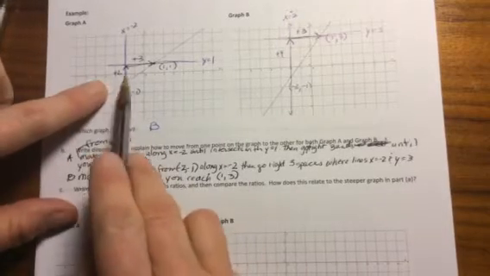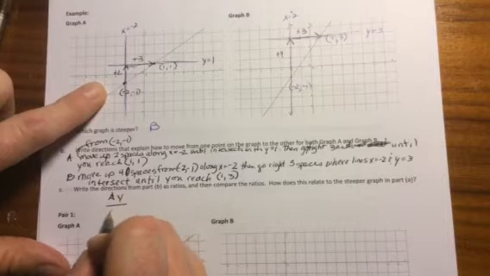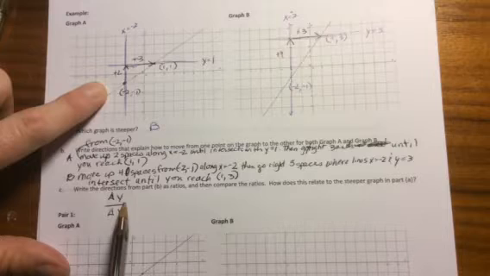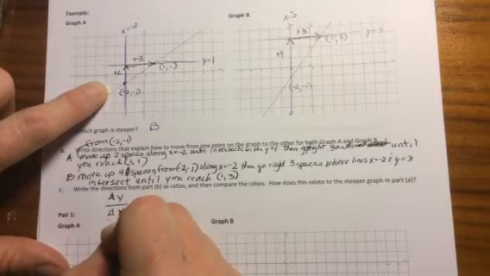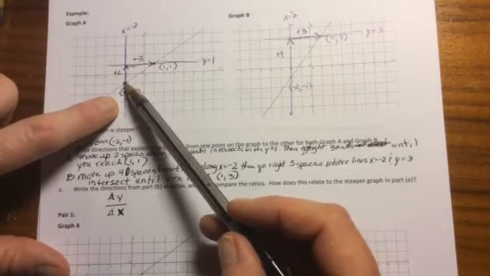All right, so if we write this one as a ratio, remember slope is the change in y over the change in x. And remember when we do constant of proportionality, we're doing y over x. So that's a way to remember that, but it's the change in y over the change in x. So the change in y, let's go back and look at it.